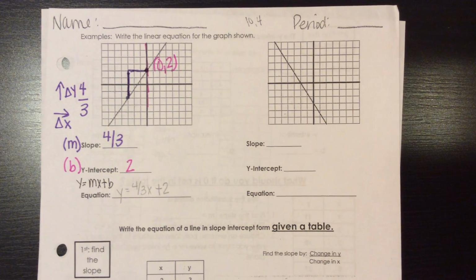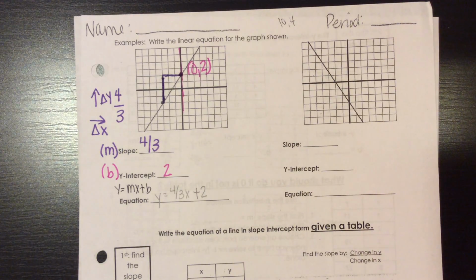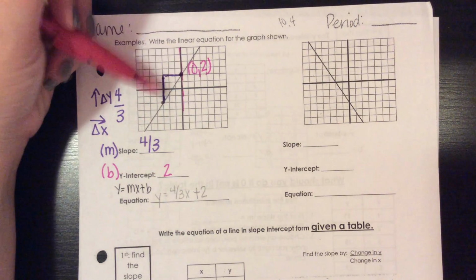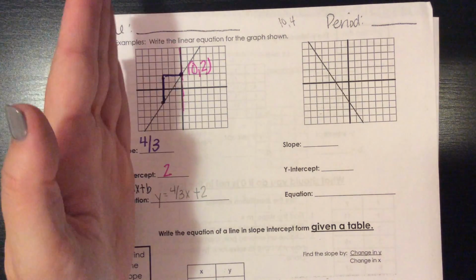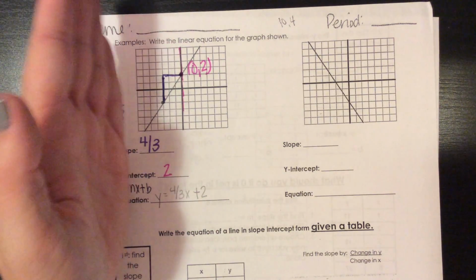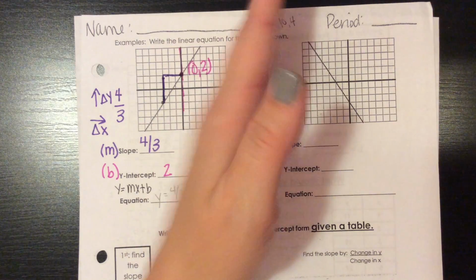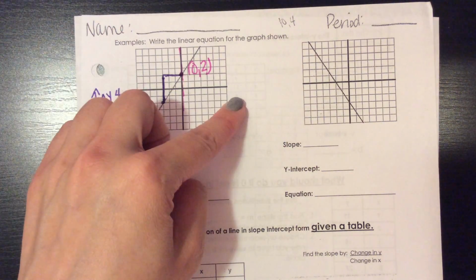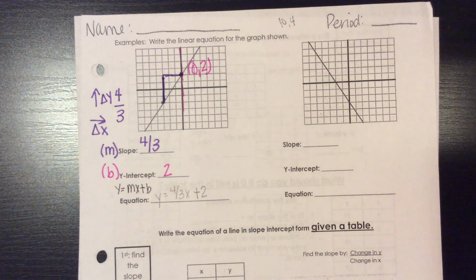Our other graph, and also you can always check to know if your slope is positive or not, as if you're reading a book. We always read a book from left to right. So if I'm reading left and I'm going to the right, my graph is increasing, not decreasing. So I know that my slope is going to be positive.